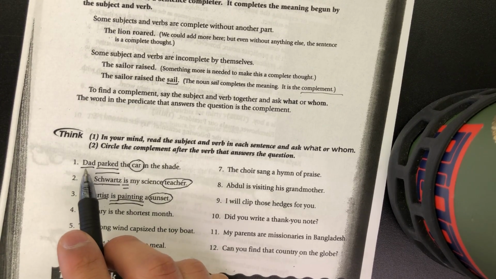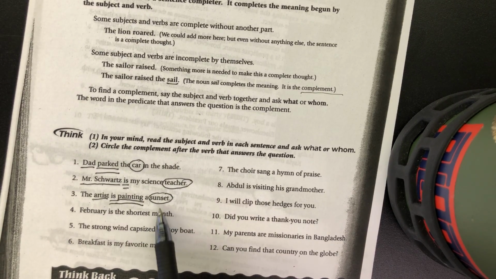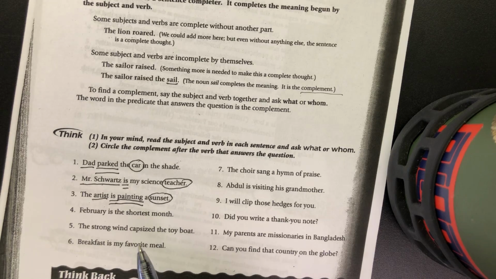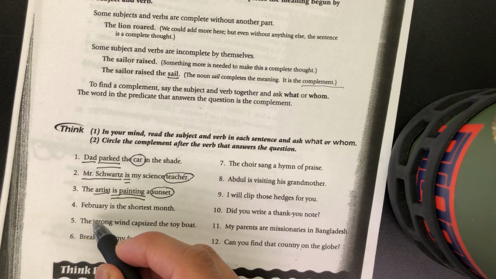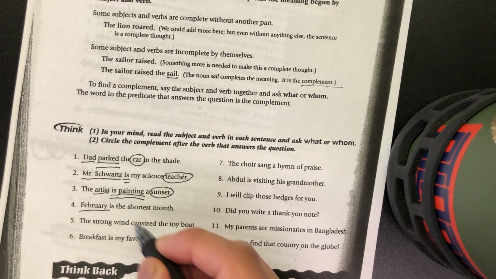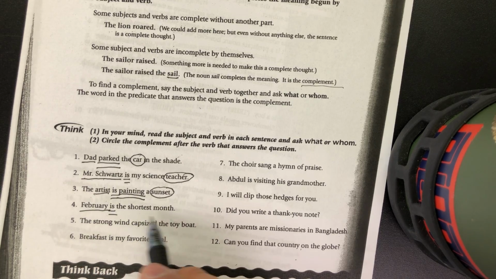You don't have to have the subject and verb underlined. All you have to do is make sure you have the correct word circled. Based on some of your quizzes, your answers were incorrect. So that means several of you need to go back and make sure you have circled the correct answer. Number 4, February is the subject. Is February is what?